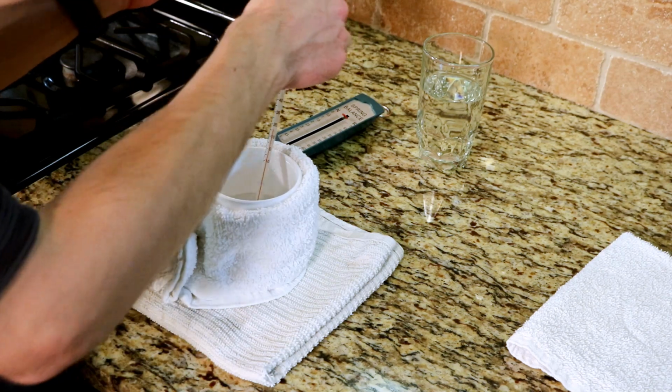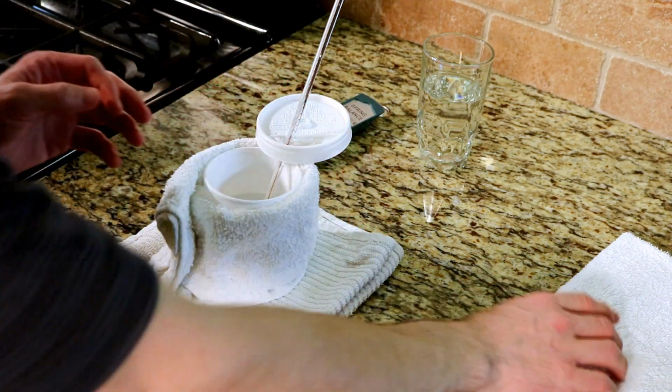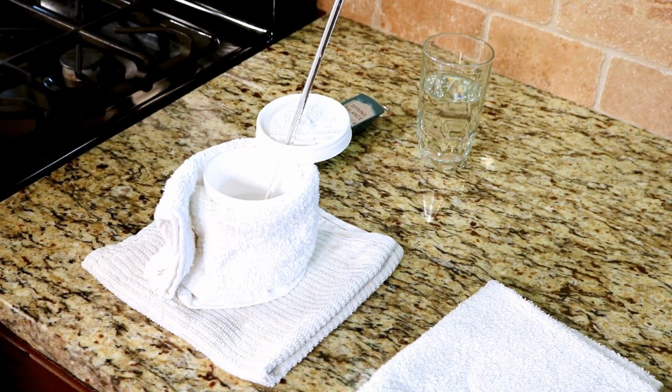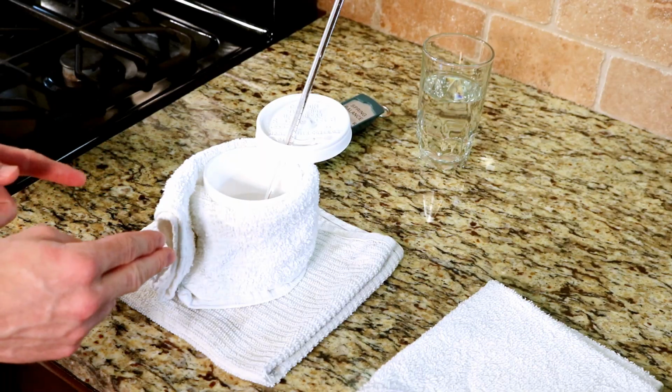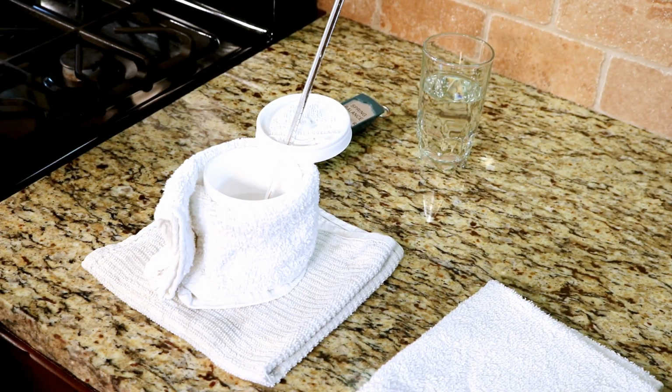So get your lid, and we're going to put this on here so that it's ready to cover up, and have another towel handy so you can put it over the top of everything. And then we're going to turn off the stove, transfer the hot hex nut in here, and then start stirring so that we can encourage rapid heat exchange.